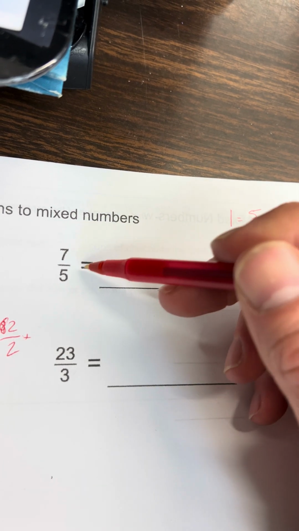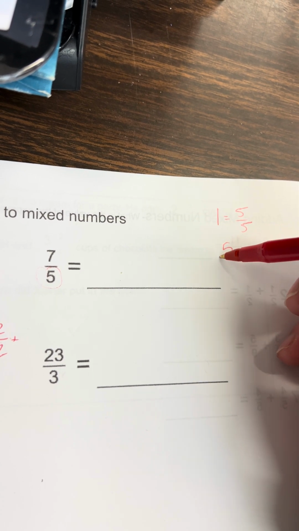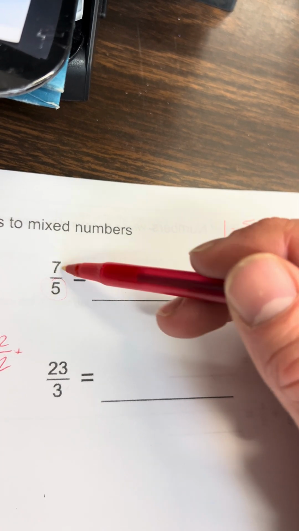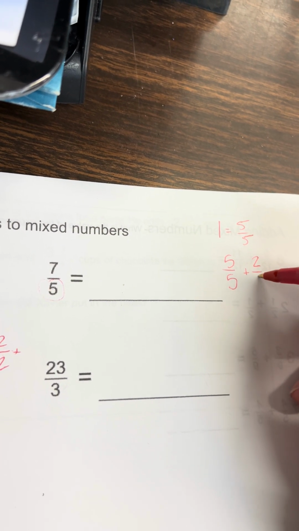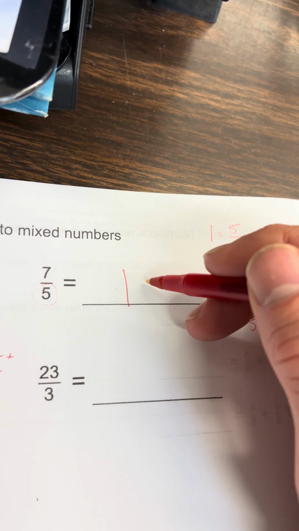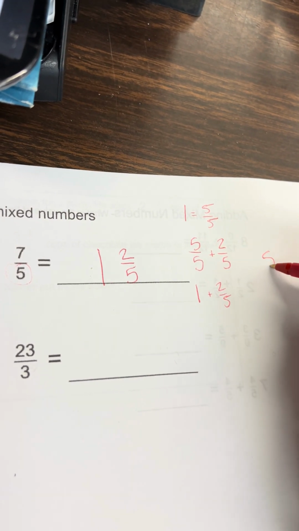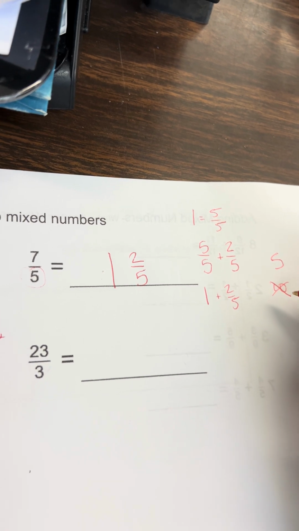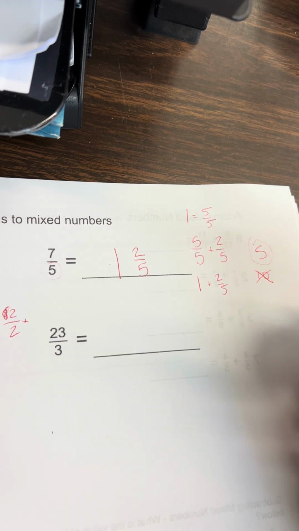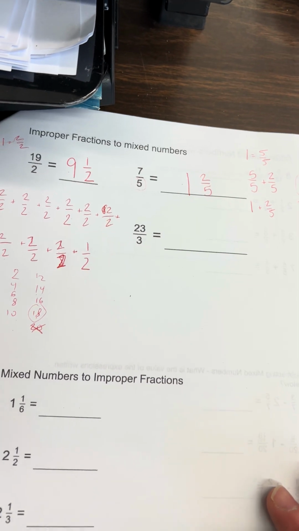For 7/5, I would say to myself, in this example, 1 equals 5/5, right? I take that from my denominator. I can do 5/5. Oh, another group of 5/5 would be too much. It would bring me to 10/5. I only have 2/5 left over, so this is 1 plus 2/5, or 1 and 2/5. If I skip counted, it would be 5, 10, oh, too far. Okay, so one group, and then I would count 6, 7, so there's 2 1/5 blocks left over.